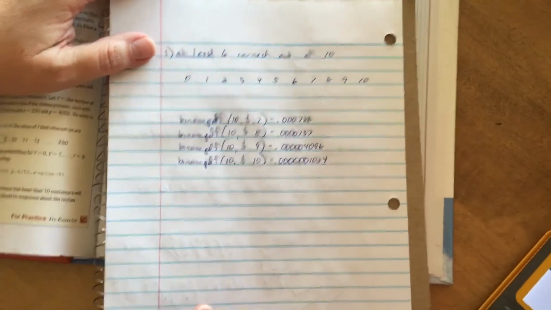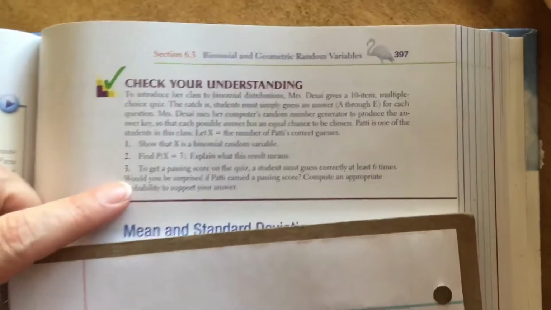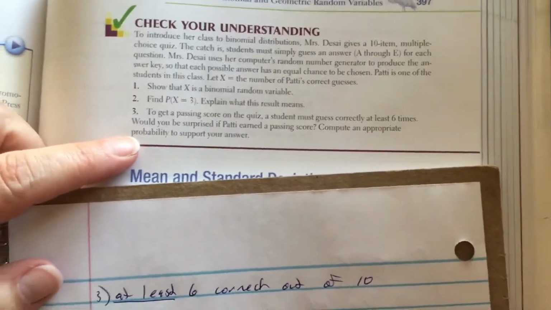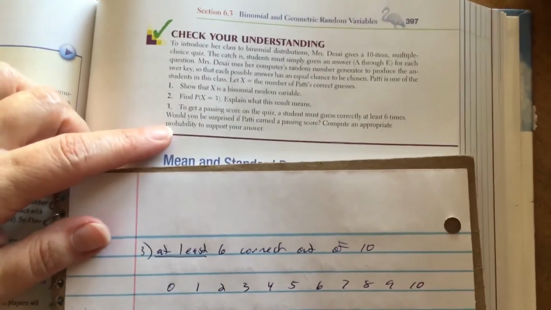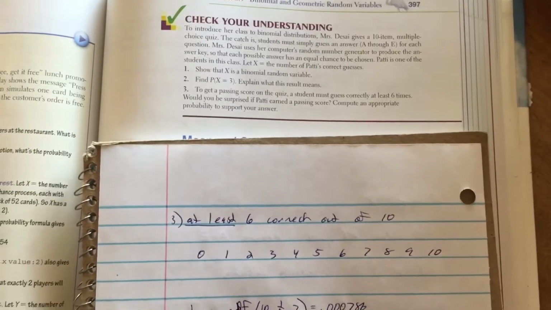All right, the next question says: To get a passing score on the quiz, a student must guess correctly at least 6 times. Would you be surprised if Patty earned a passing score? Compute an appropriate probability to support your answer. Okay, I want to cover this up.